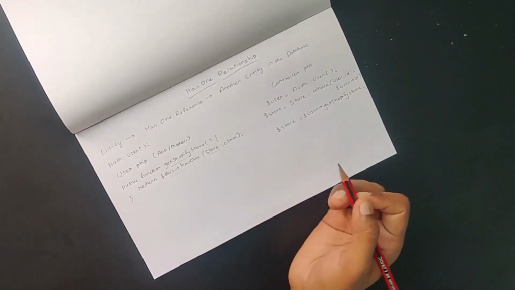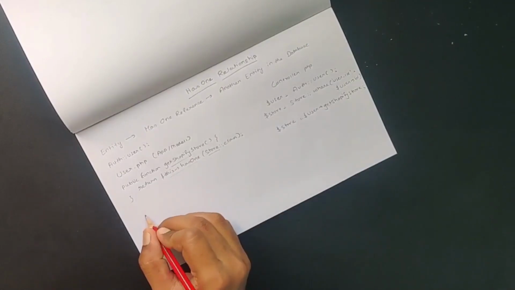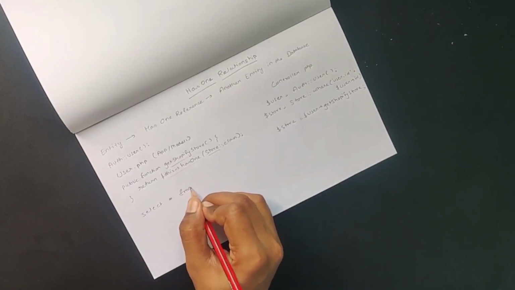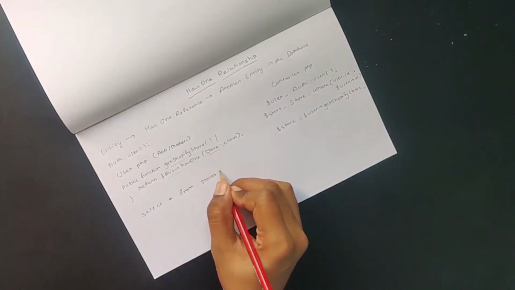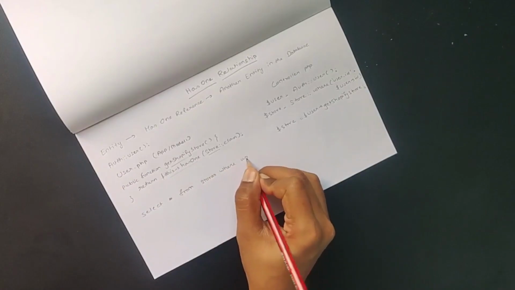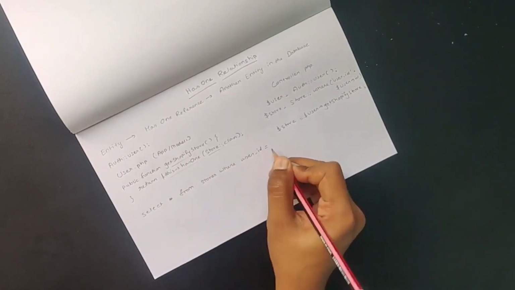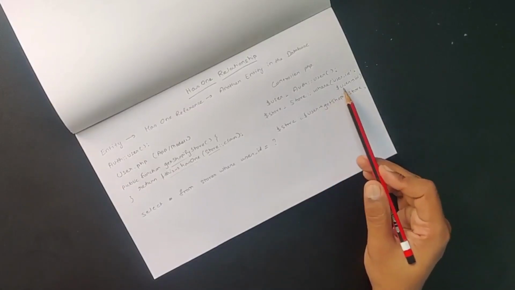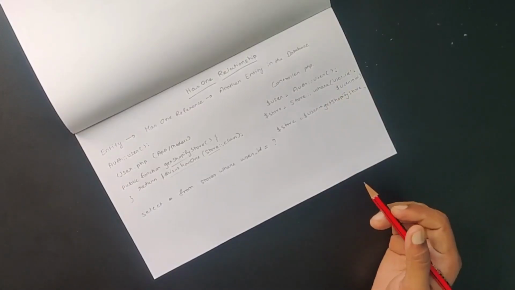which will convert into an SQL query like select * from stores where user_id = ?. So this can be replaced by the user ID variable at runtime.